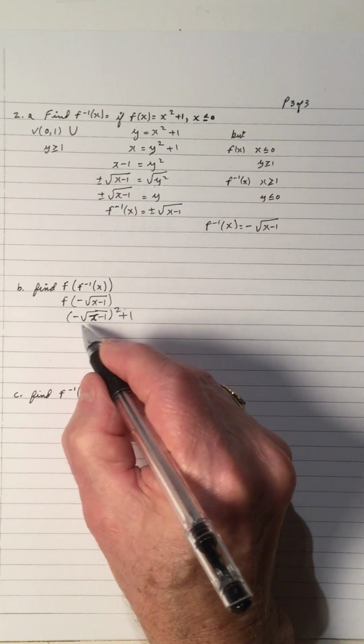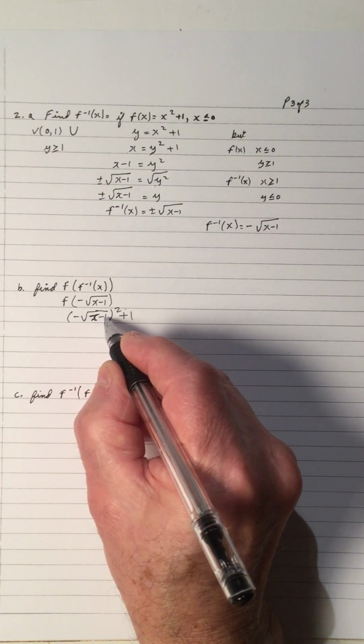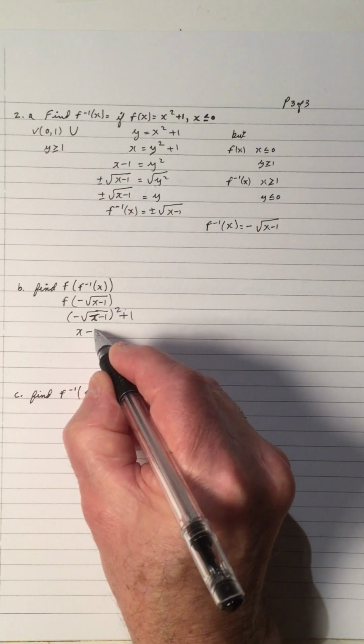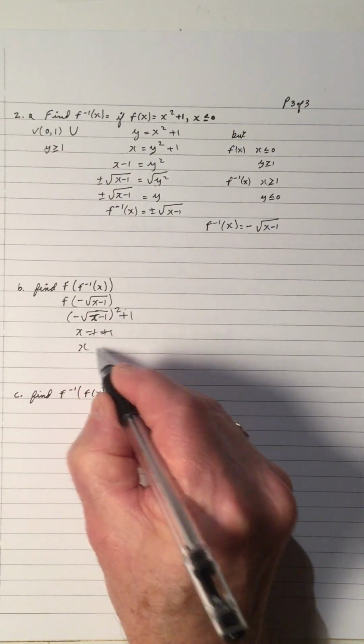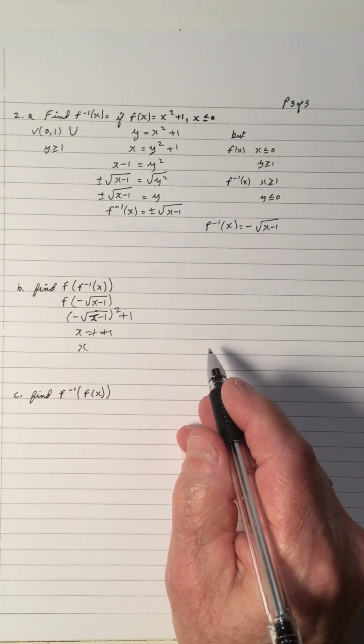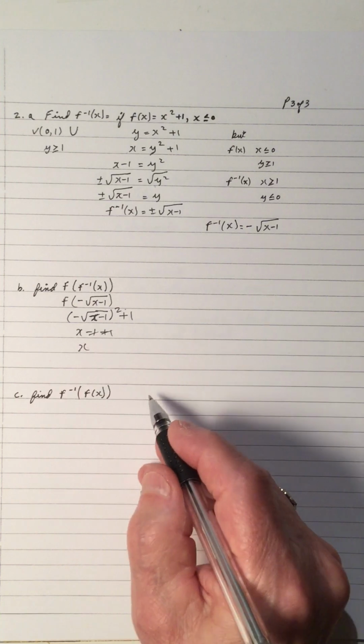And when we square, negative times negative is positive, root of x minus 1 times itself is x minus 1. And they cancel, and I get an x. When you do a function and its inverse, the composite is always an x.